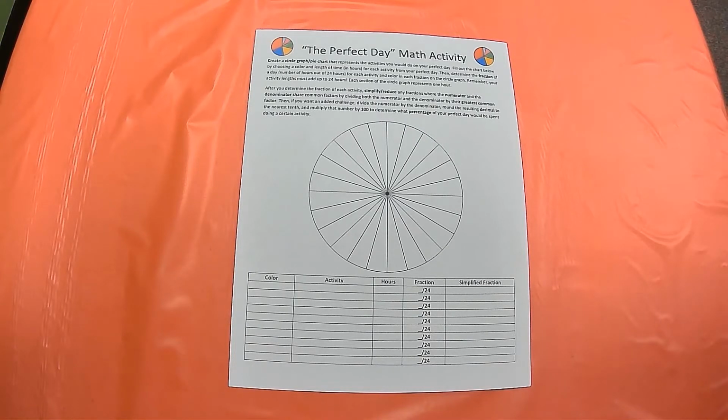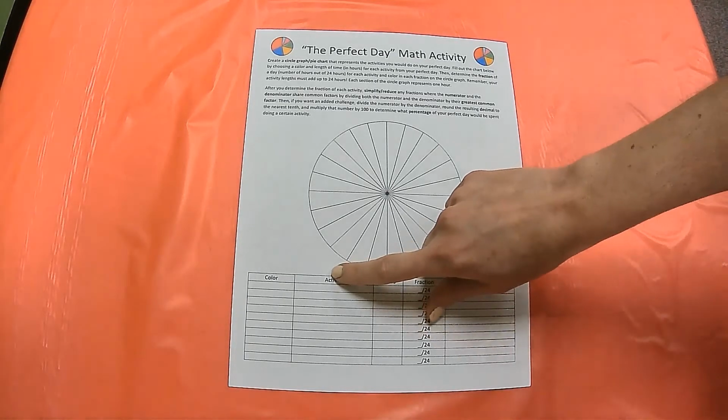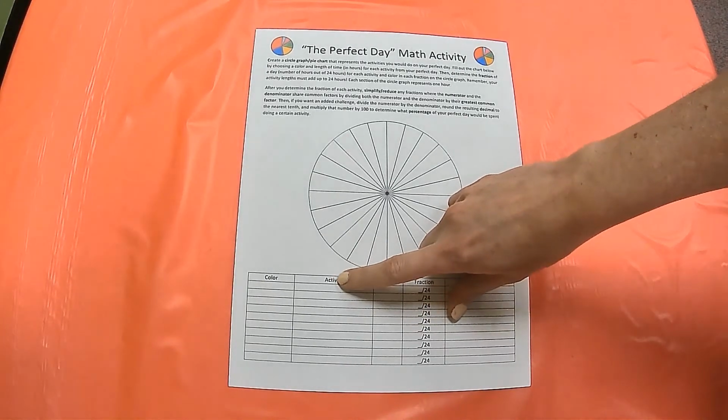Okay, let's go ahead and get started with our perfect day math activity. The first thing you need to decide is which activities you would do during your perfect day. Go ahead and think about those activities. They could be reading, watching TV, sleeping, hiking, hanging out with your friends and family, whatever you would like, and you can be as specific or non-specific as you would like. Choose those activities, and they are going to go in this second column right here.